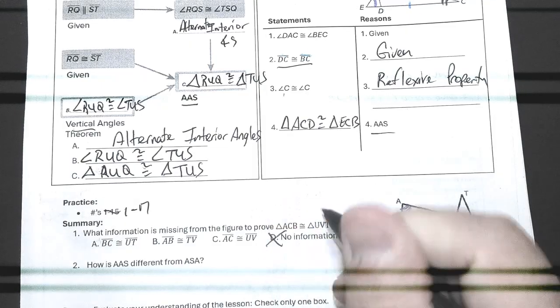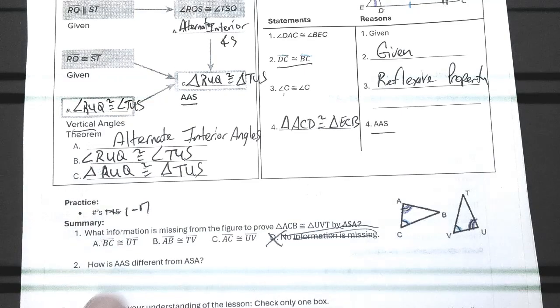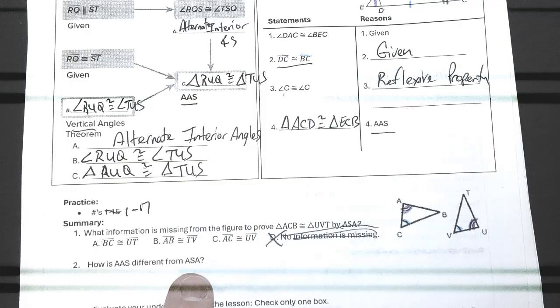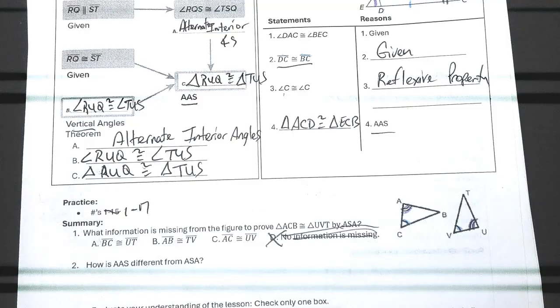I will help you out and tell you that there is missing information. And then for this one, how is AAS different than ASA? ASA has the included side. AAS doesn't. I'm not going to write it down. Hopefully you're listening, or if you look back at the previous page, you will see that answer.